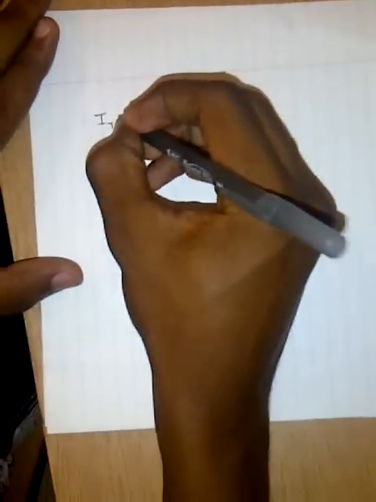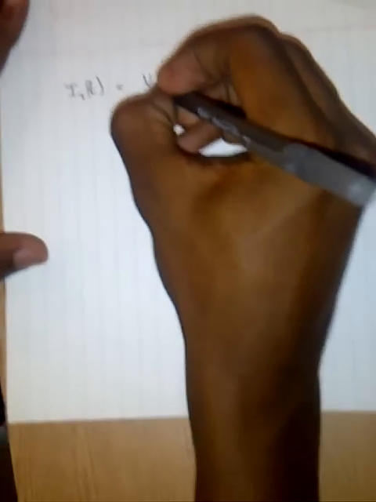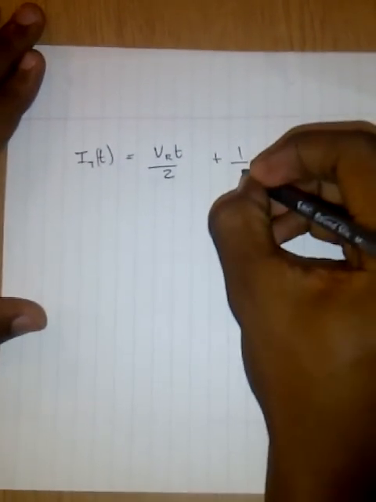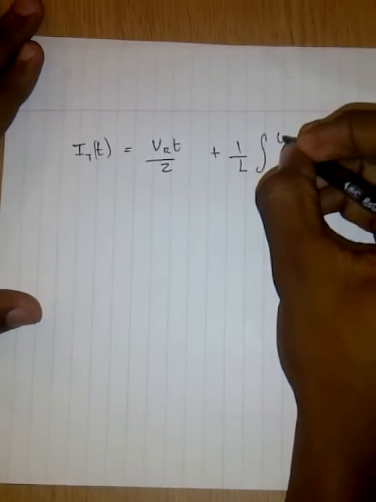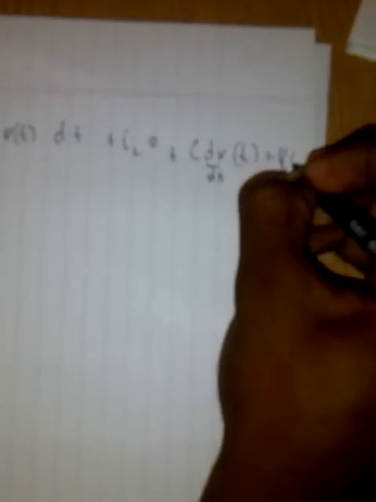So then IT is equal to VRT over 2 plus 1 over L integral T0 to T of VT dt plus IL0 plus C dV dt plus VC0.